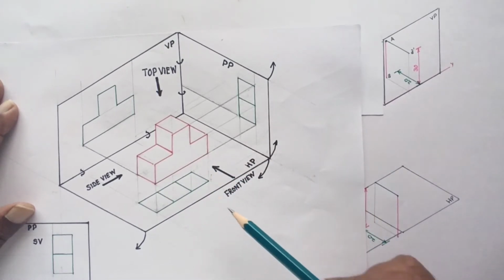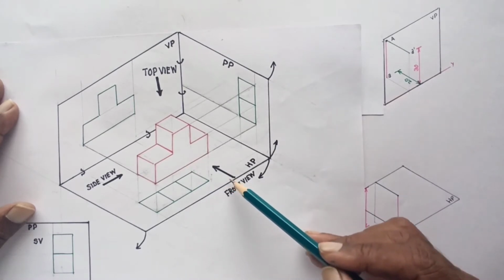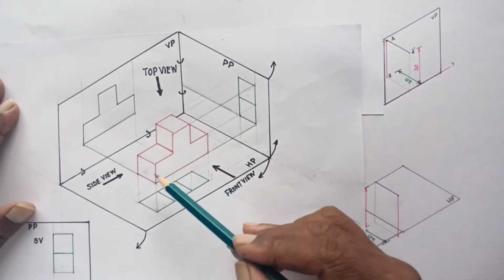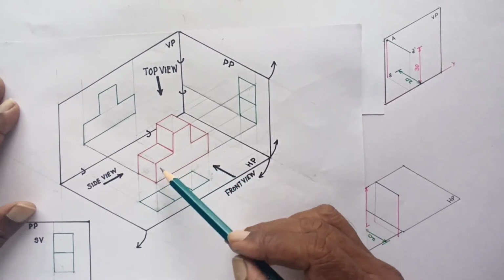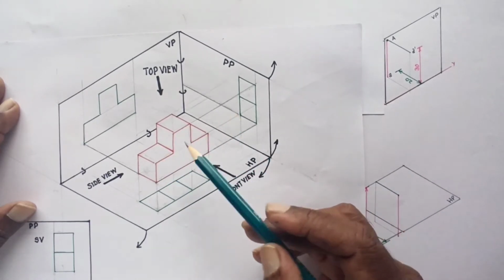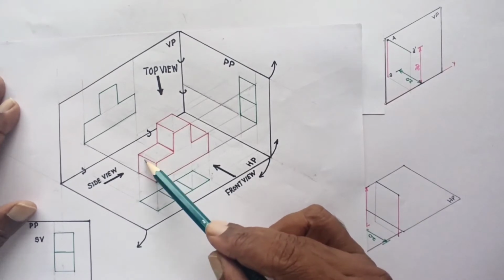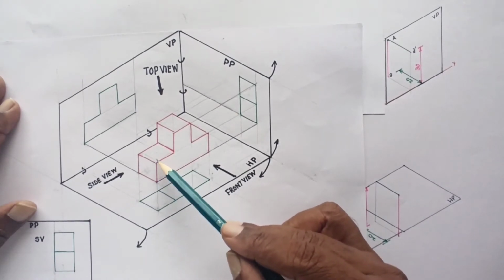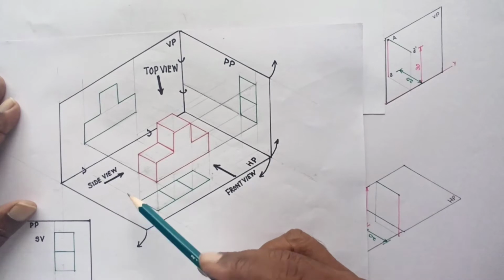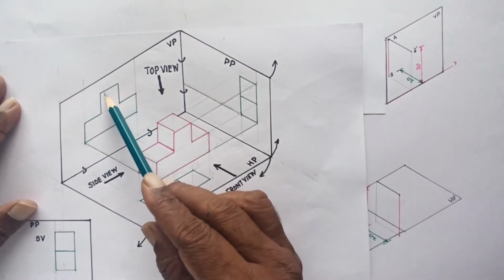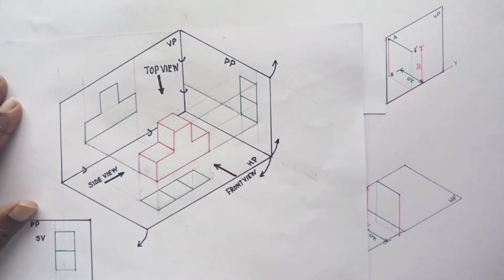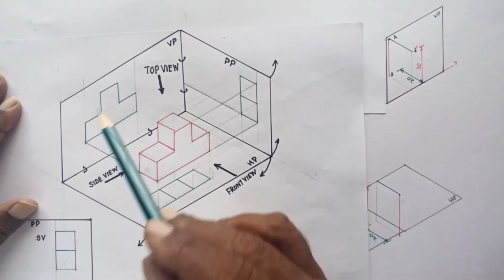Now let us come to your front view. When you view from the front in this direction, we can view this area completely, but these areas will not be visible. Of course, this perpendicular distance to the HP plane we cannot see. So the view obtained is shown here. It is the shape you will get in your vertical plane as a front view.